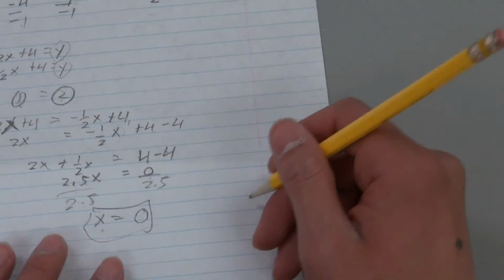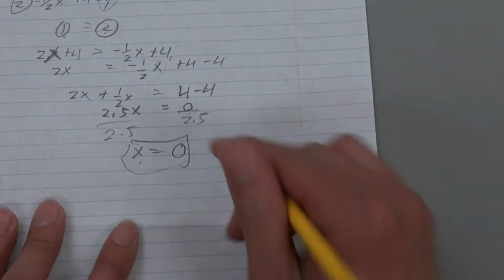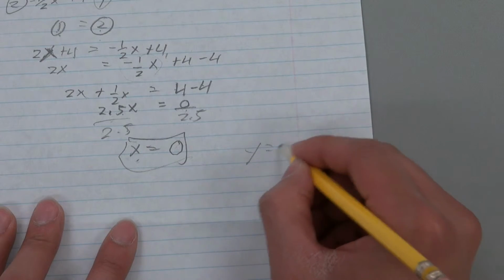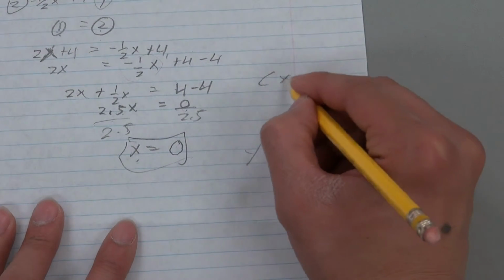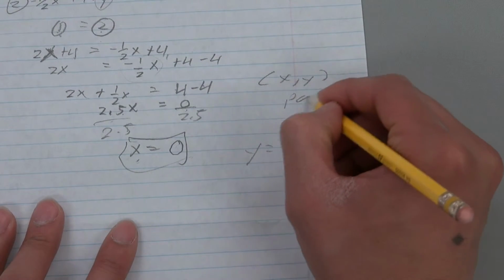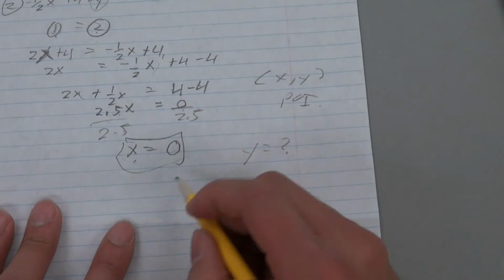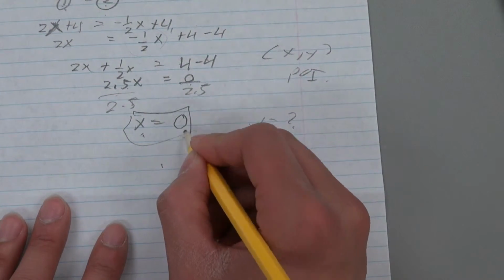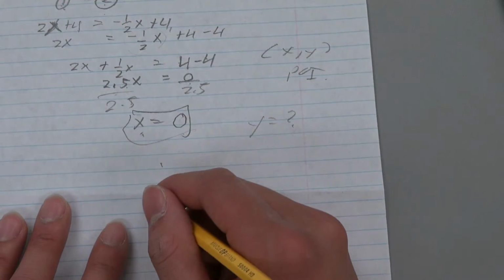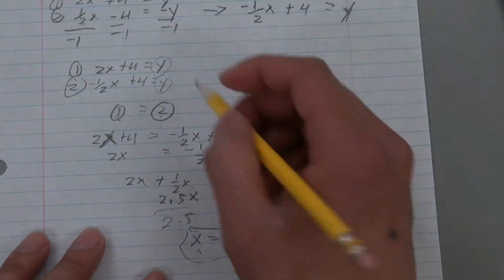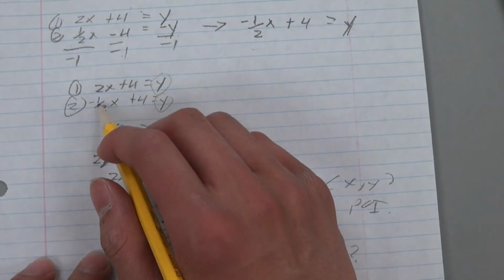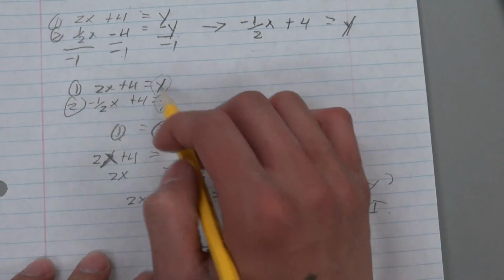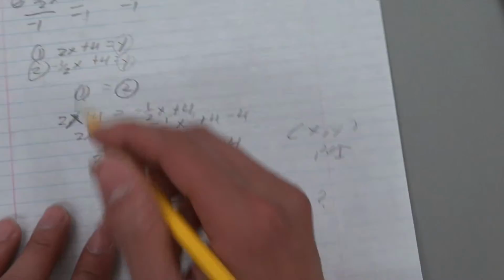Now we have to find our y. We don't know what y is because we want x, y for the point of intersection, but we only have x. So let's substitute x equals 0 into our rearranged equation. Let's pick equation 1.